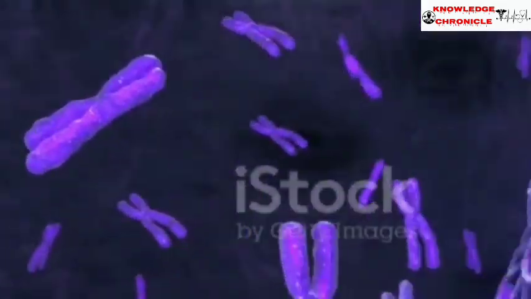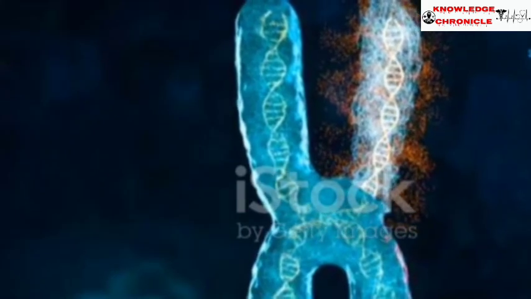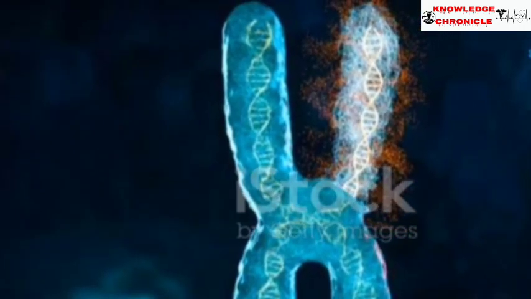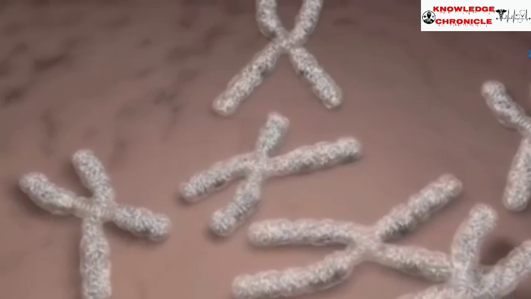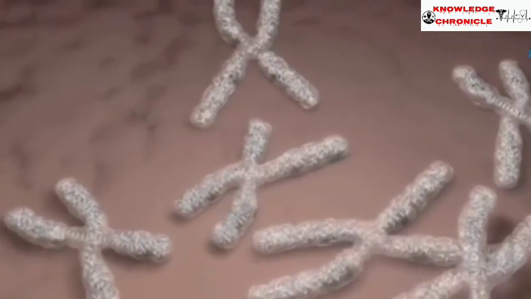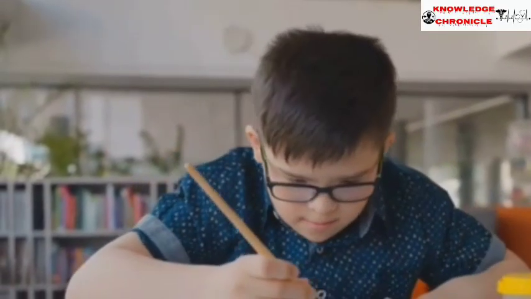Chromosomal disorders. When the blueprint goes wrong. Unlike Mendelian disorders, chromosomal disorders are caused by abnormalities in chromosome number or structure. Let's understand the basic human karyotype. Humans have 46 chromosomes, 23 pairs. 22 pairs are autosomes. 1 pair is sex chromosomes, XX in females, XY in males. Chromosomal disorders arise from aneuploidy, loss or gain of a chromosome. Polyploidy, gain of a whole set, common in plants, rare in humans. Here are the most common examples.